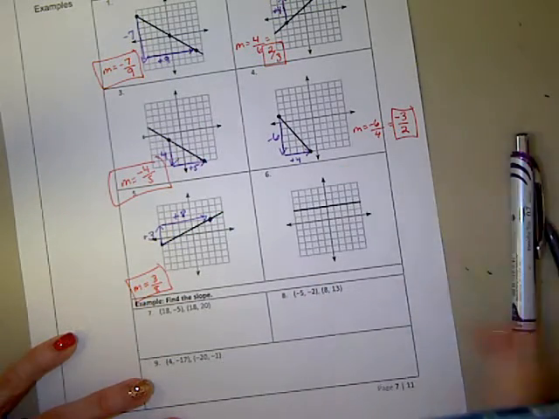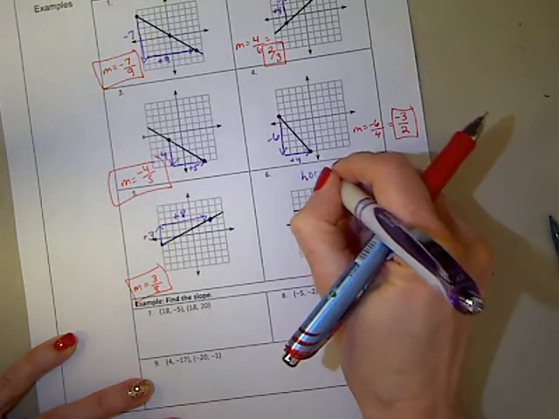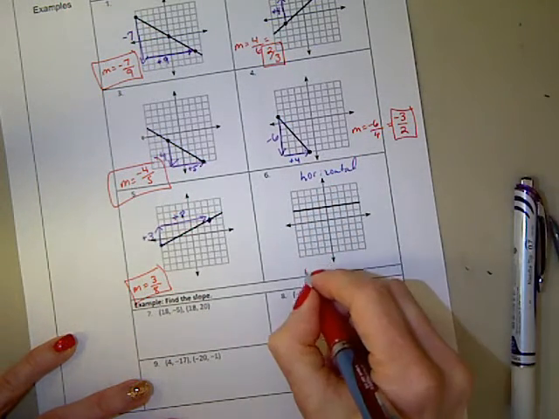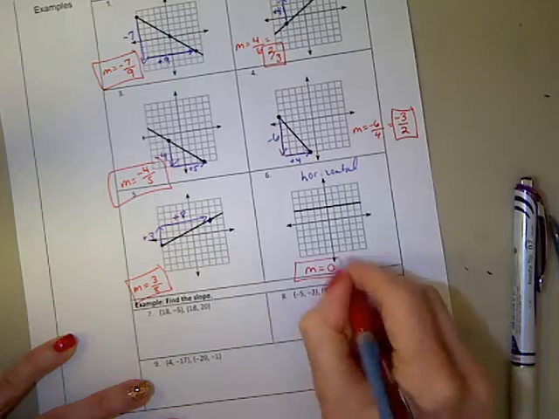Okay, this is a special type of line. This is a horizontal line. Horizontal line, if you look at the front of your notes, it has a 0 slope. Nothing to do. You're done.